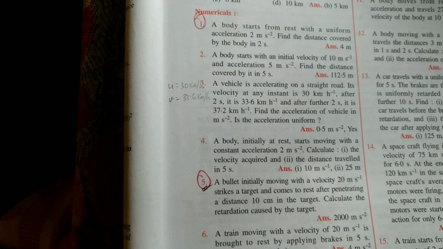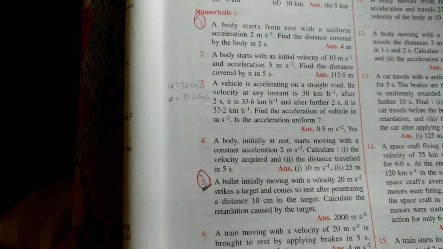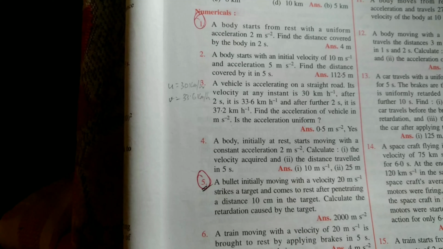So how will you solve the first case, that is the velocity? Which formula will you be using? Will it be s equals ut plus half at square? I don't think so, because you're finding the velocity. So it should be v equals u plus at, where t is the time given to us. Okay, they are telling us in 5 seconds. So I've just solved this number 4 here.